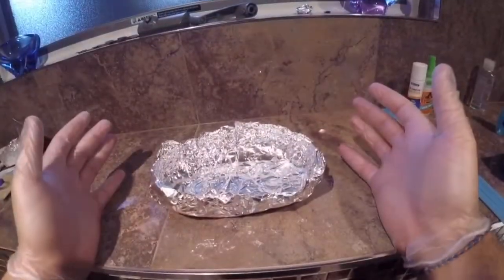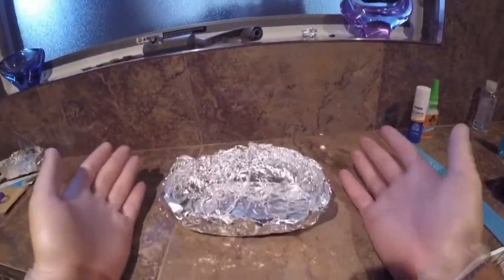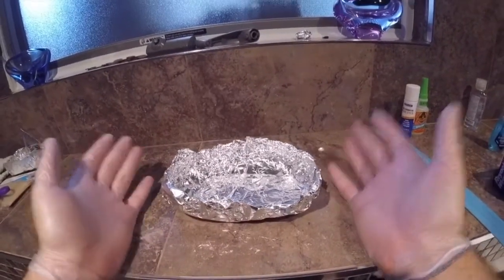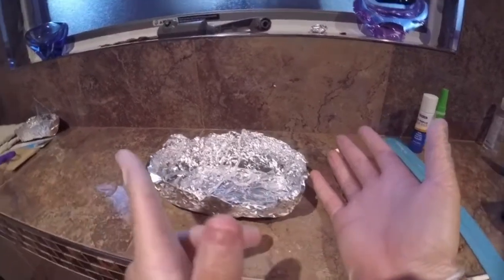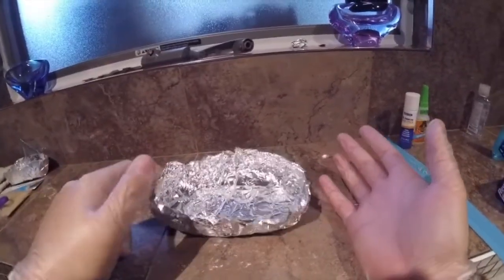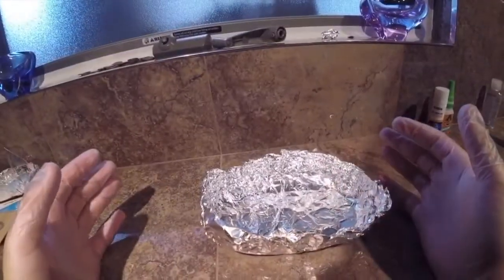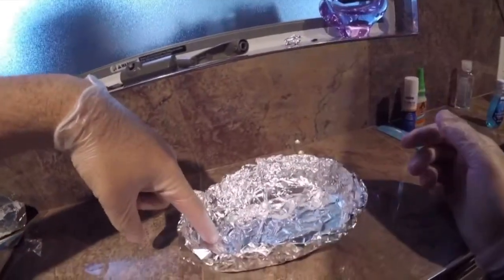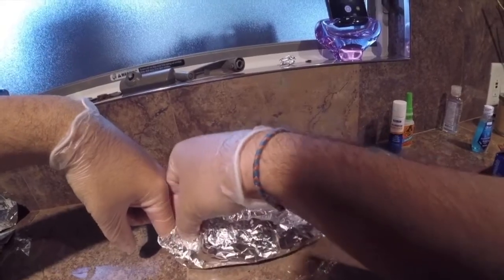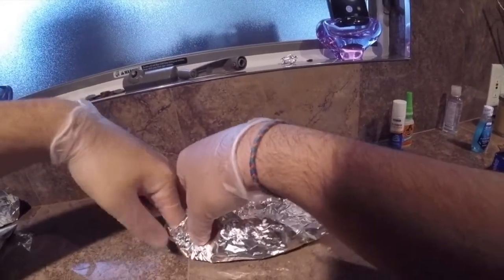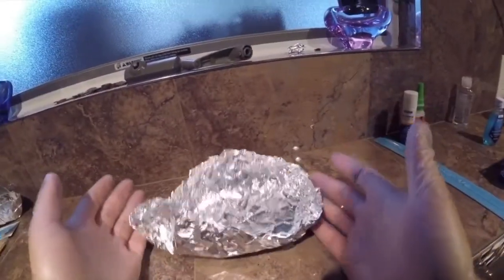Now that you guys have created your tinfoil bowl, it's time for you guys to pick which side is going to be the front of your boat and which side is going to be the back. Now I'm making my boat facing that way. So this is going to be my front side. Now what we're going to do, guys, is put our finger right here at the front of our boat, pinch, and go around our finger. Just like that. So now our boat looks like this.